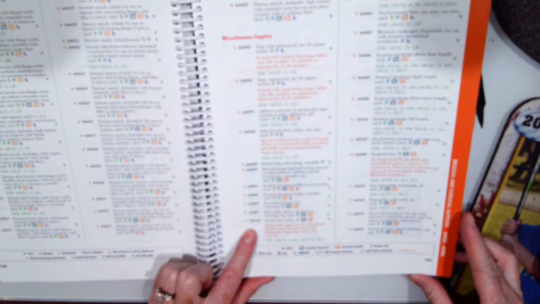So here's A4470. Try to come in a little bit closer, see if you can see that better.